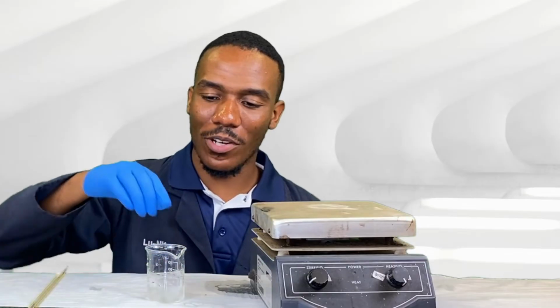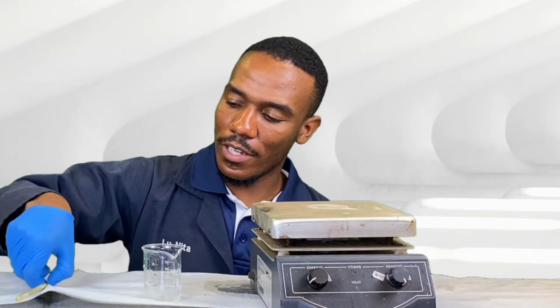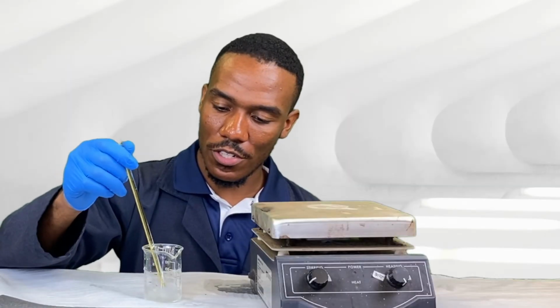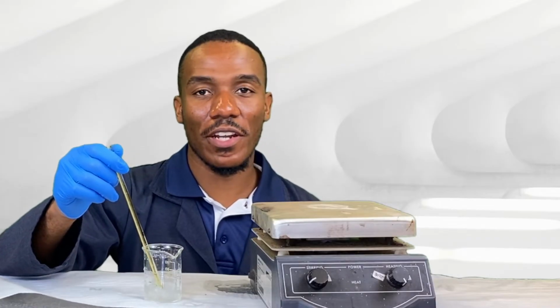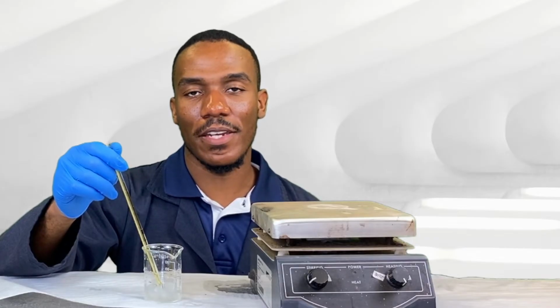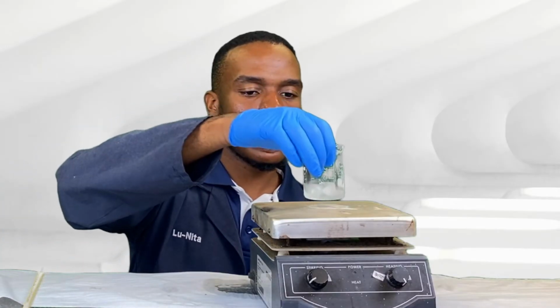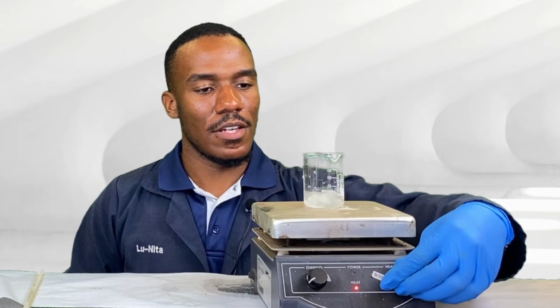Alright, so for the heating and cooling curve of water, essentially we're going to start off with some ice in our beaker. We're first going to get the temperature of the ice, and at time 0, we're starting off with 0 degrees. We're then going to heat up the water and take the reading every 1 minute until it boils. Let's now put it onto our hot plate, turn it on, then we take the reading every 1 minute to draw the graph.